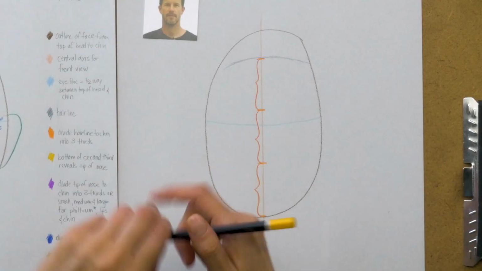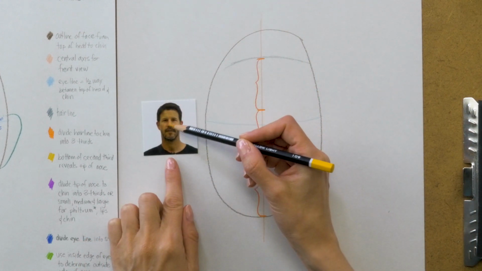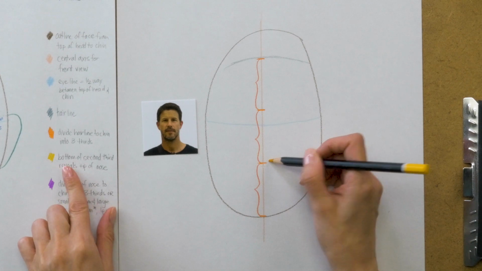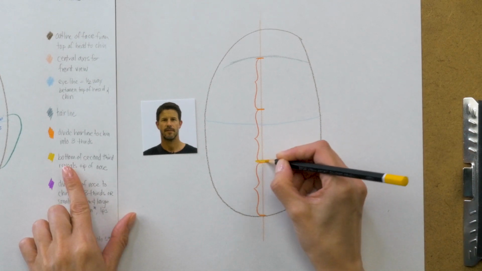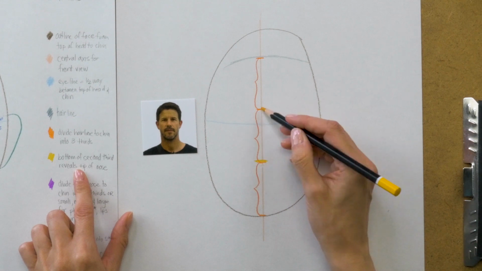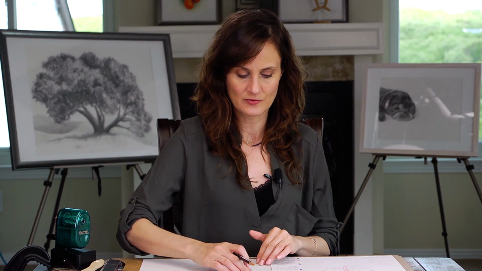So I'm not going to look at Parker's picture because it's too teeny for me to do this, but I'm just going to generalize that the bottom of the nose is oftentimes at the bottom of your second third here. And then when you're looking at a photograph or at a person, you'll have to really sight that and see, is that exactly where the nose falls or not?